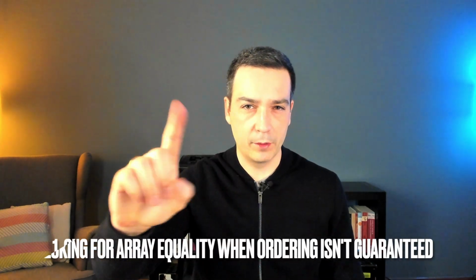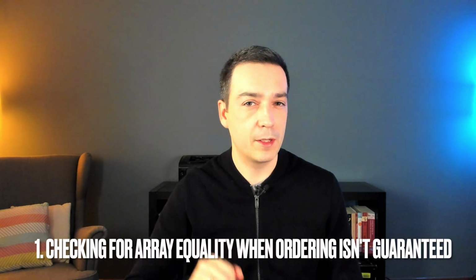So reason number 1, your test checks for array equality when ordering doesn't matter. This happens, for example, when your code returns an array and your code doesn't ensure any ordering, but the developer that is writing the test is checking for equality. So basically the developer is expecting the collection always to have the same order, but your code doesn't guarantee that. So in some conditions the test will pass, but in other conditions the test might explode.